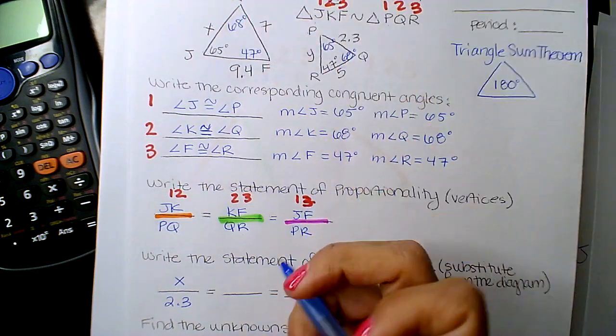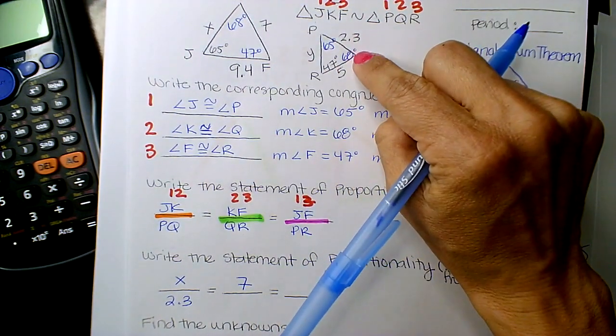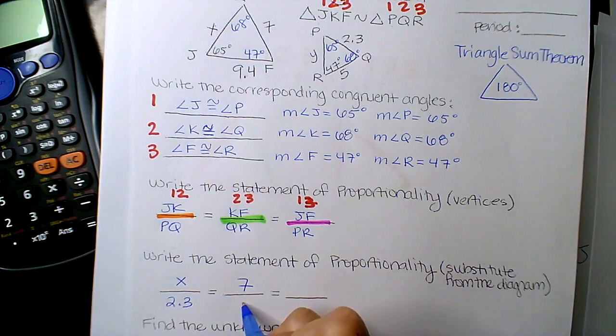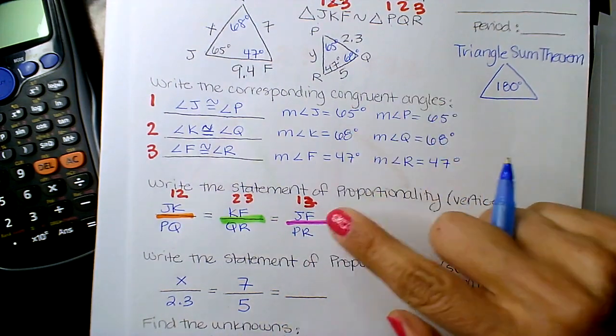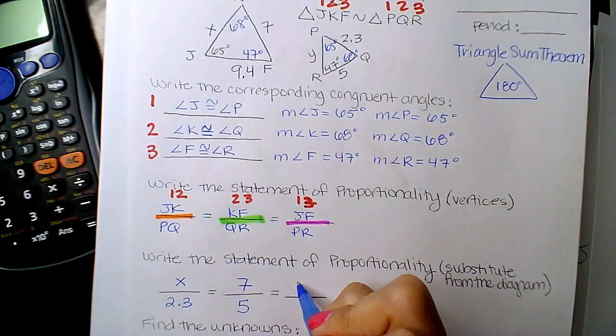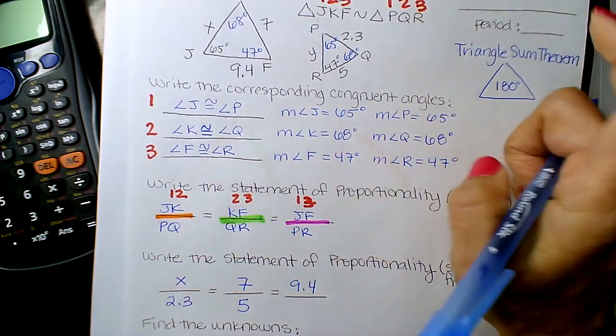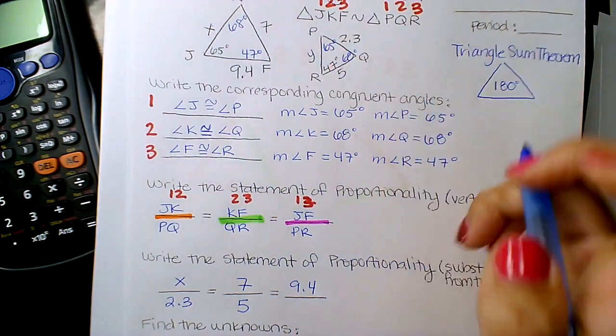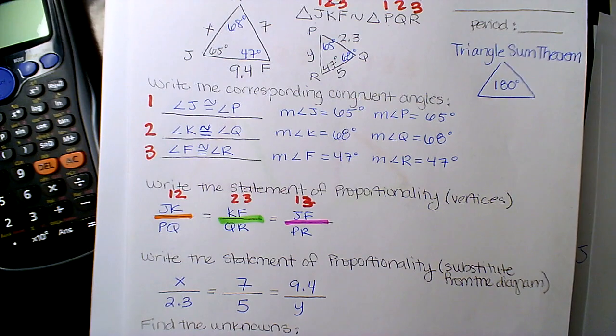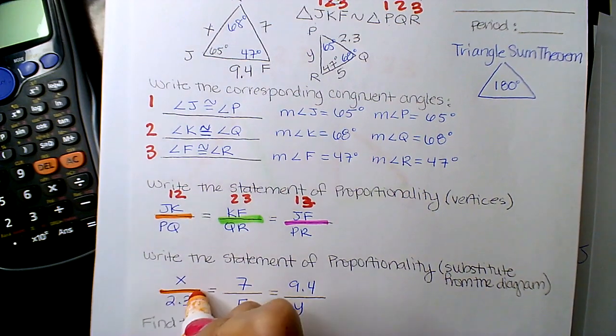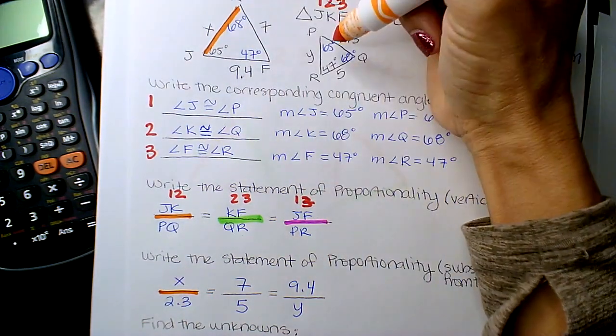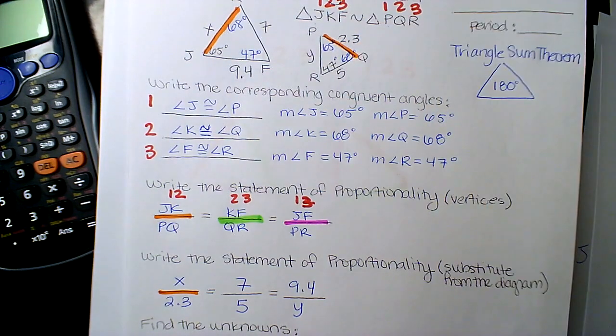KF has a 7. QR has a 5. JF has a 9.4. And PR has a y. And so now I'm just going to color code here. But I know it's squishy.